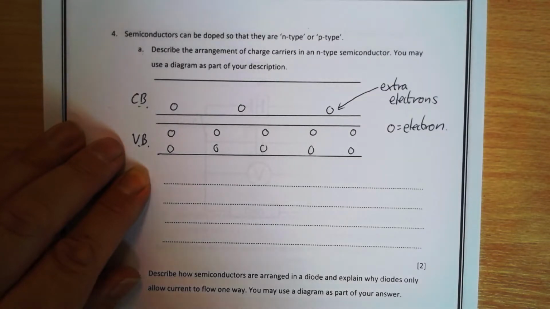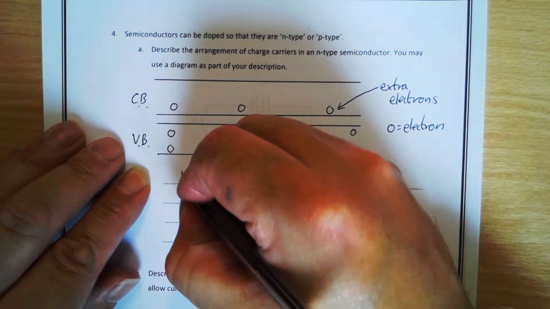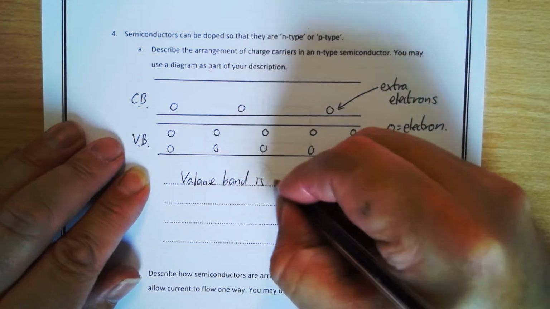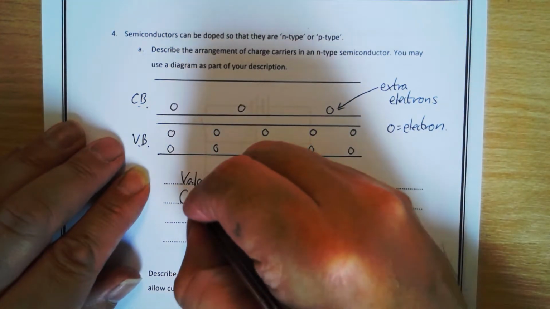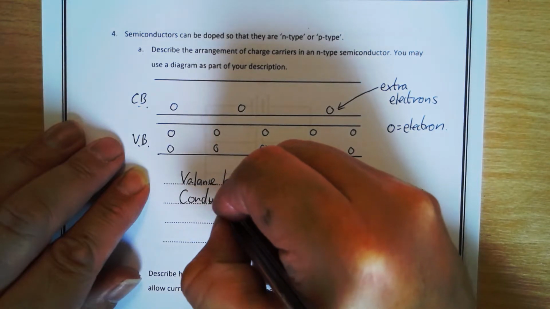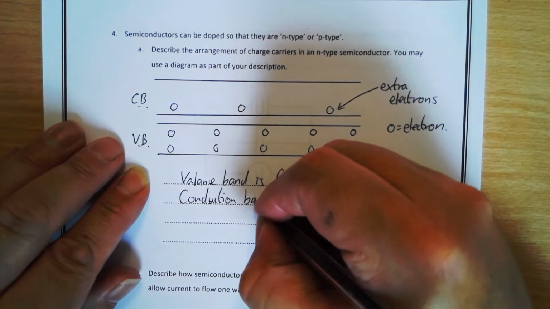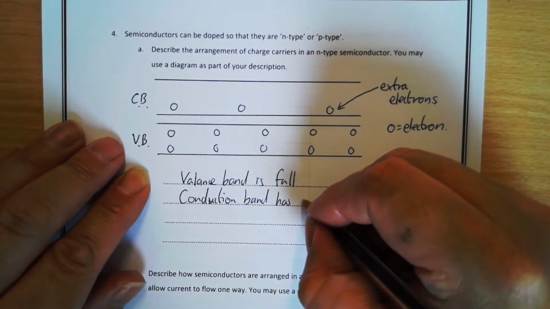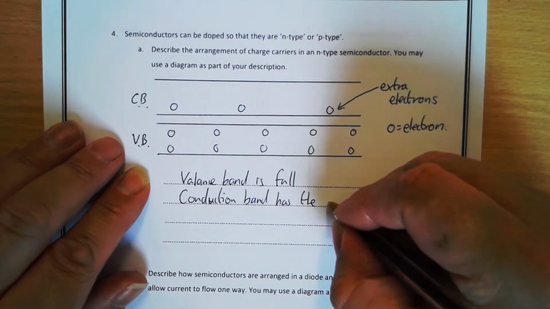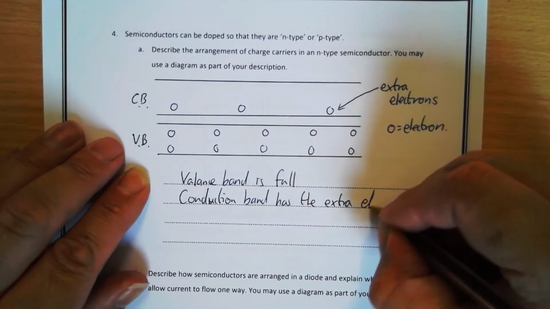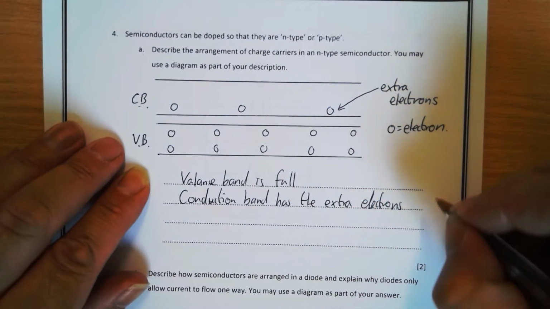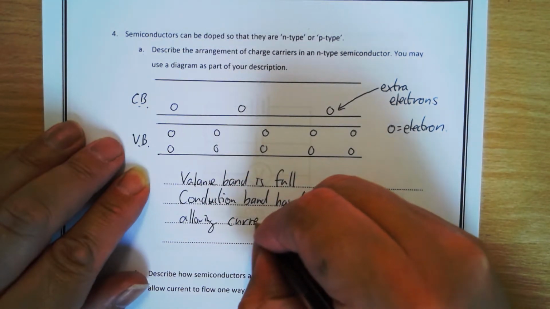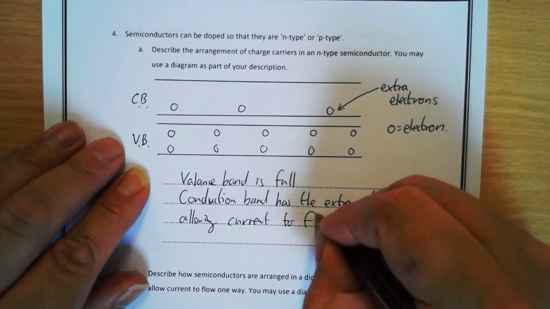So the key idea is the valence band is full, the conduction band has the extra electrons, allowing current to flow. Okay, so that's the idea.